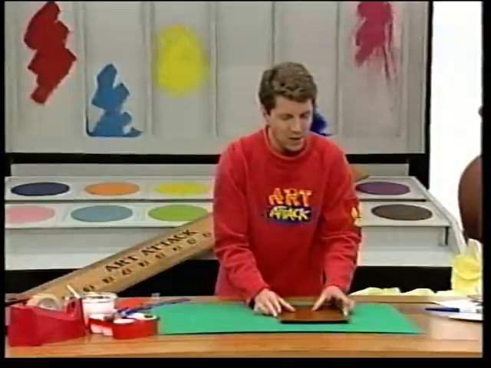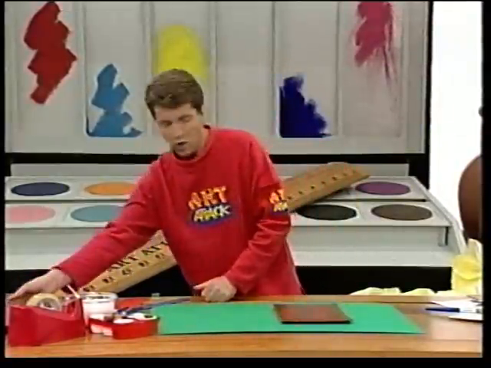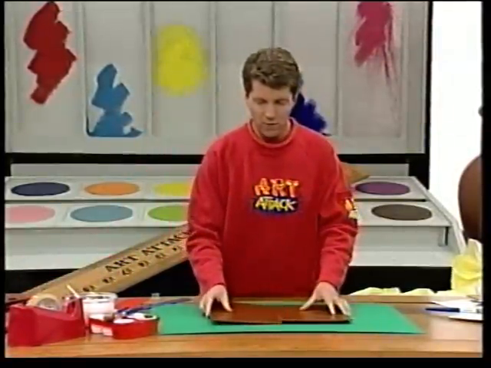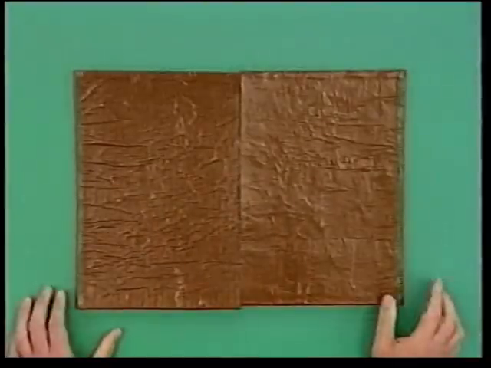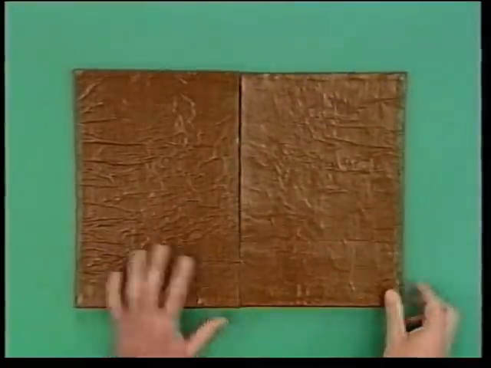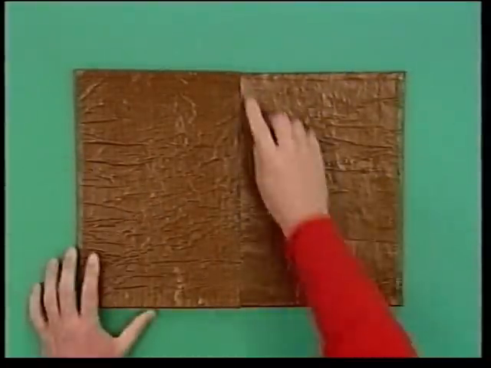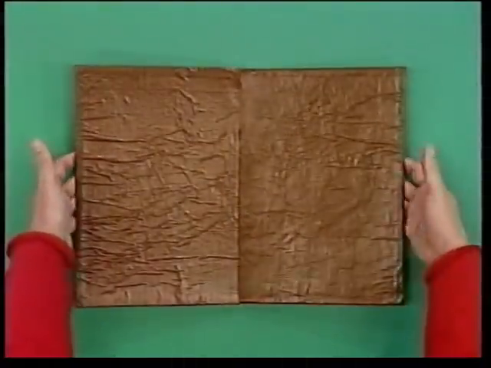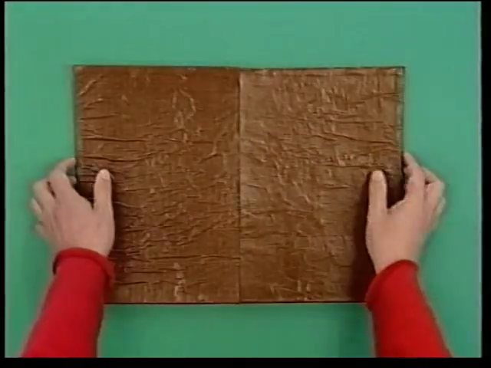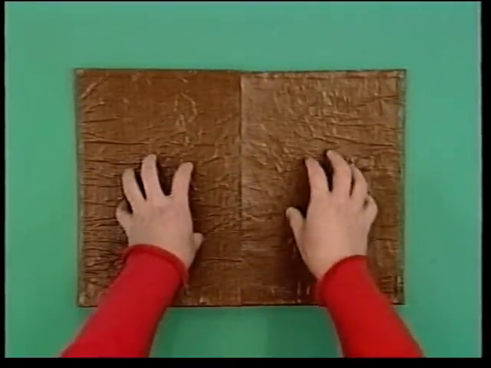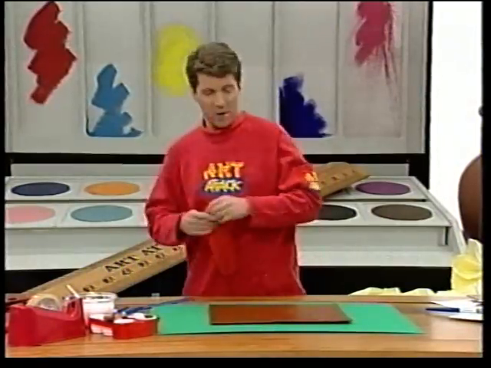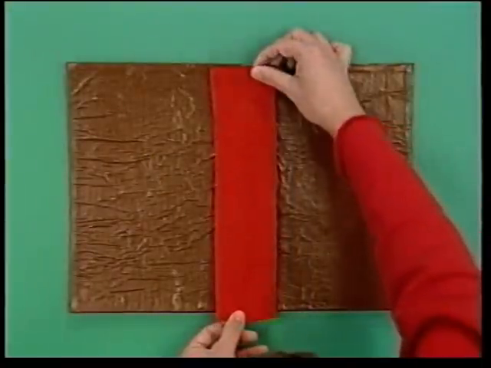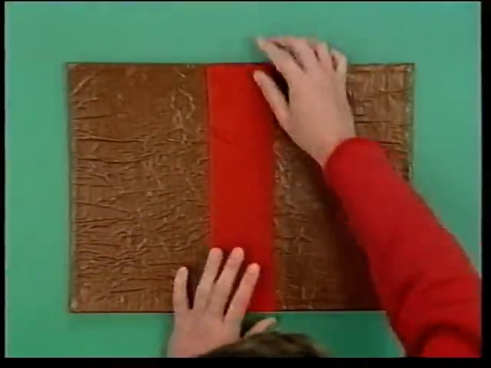Now do exactly the same with both paper and card pockets, and you have the front and the back of your secret file. Then just place them side by side with the open pocket edges running down the middle like that, and make sure the paper side is on the inside and the cardboard sides are on the top, and then cut a strip of material to fit down the middle, just to fit across that gap down the middle.